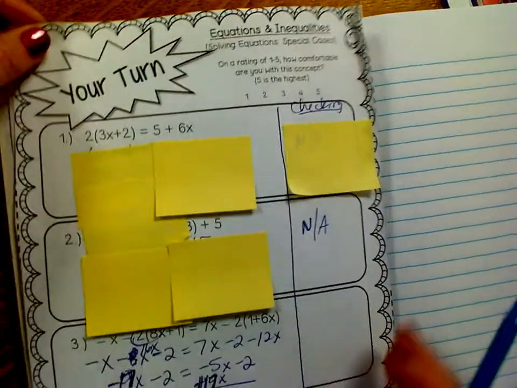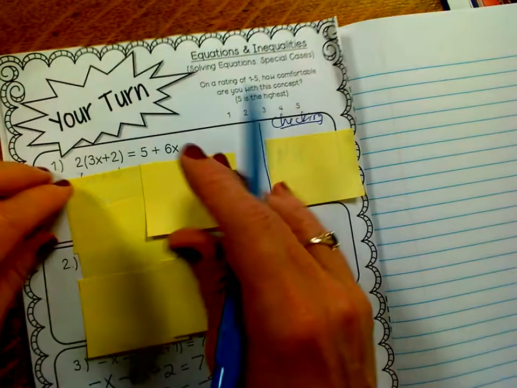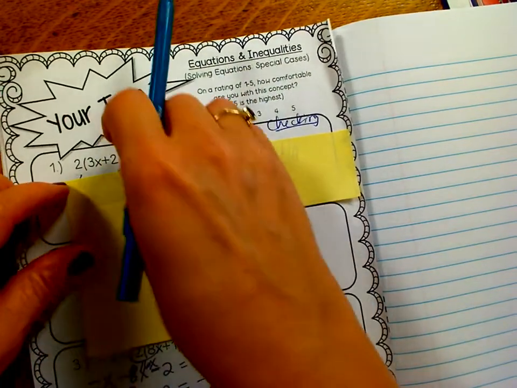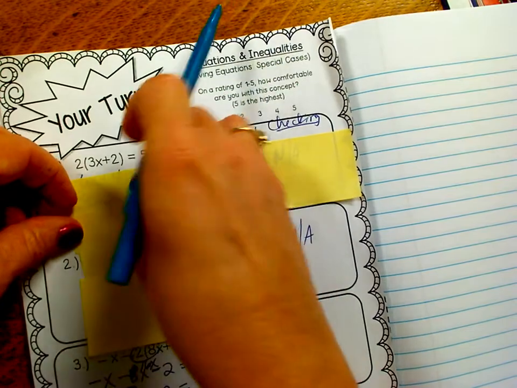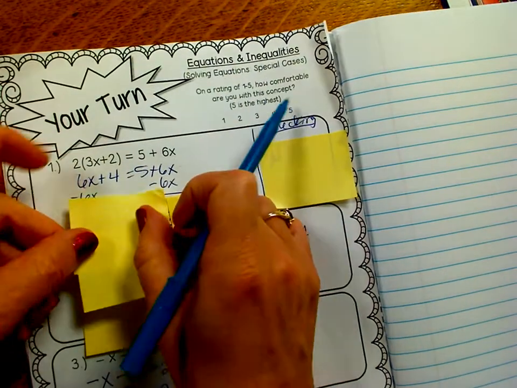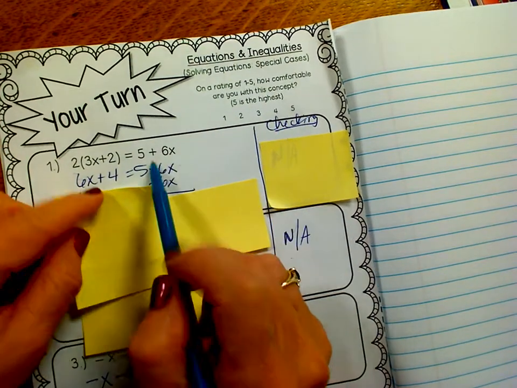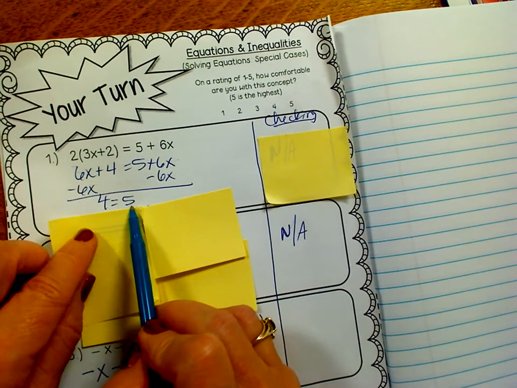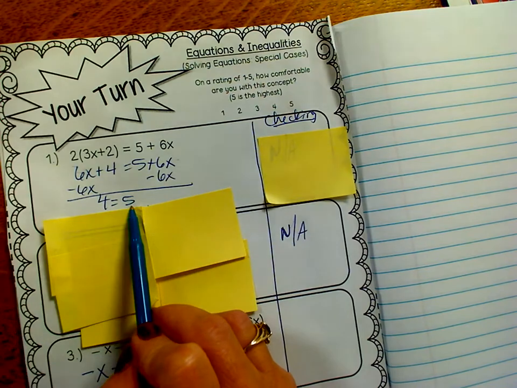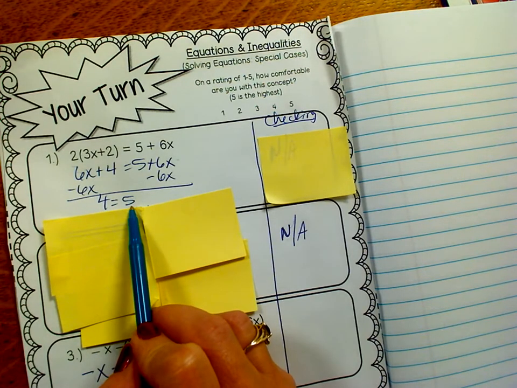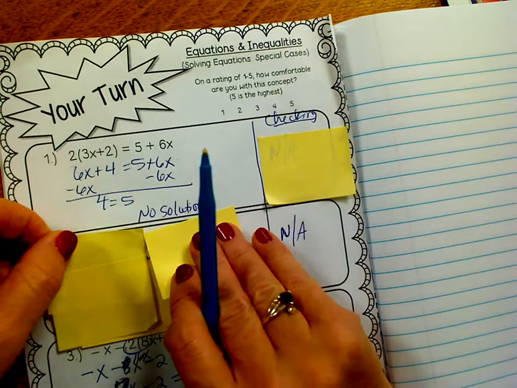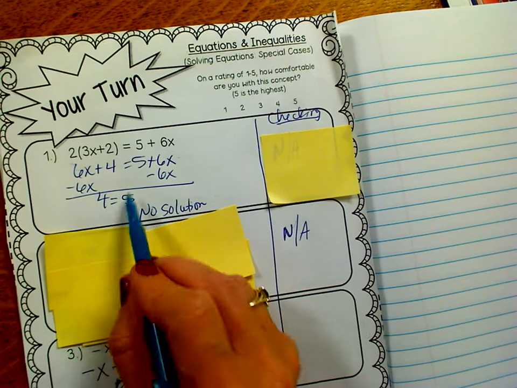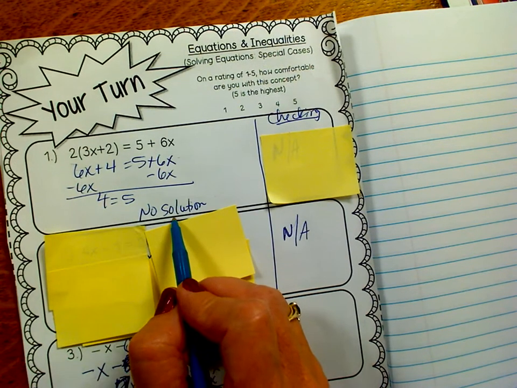Now, I went ahead and cut this, and I pasted it in. I haven't colored it yet. But we're going to have 2x plus 2, so that's going to be 6x plus 4 equals 5 plus 6x. Subtract the 6x, and then you get 4 equals 5. Is that a true statement? No, it's a false statement. So that's an example of a no solution answer. Please write no solution. Do not just leave it like that. You let me know what type of problem that is or what type of solution.